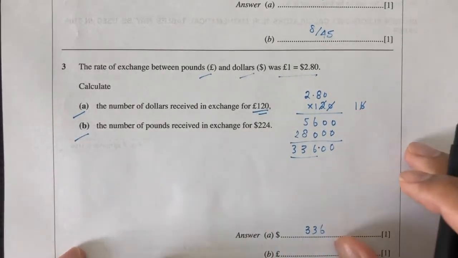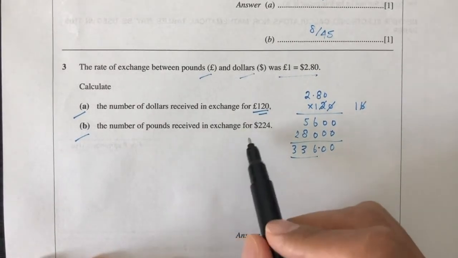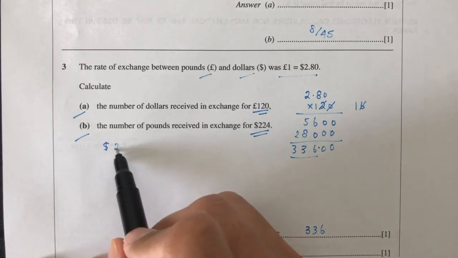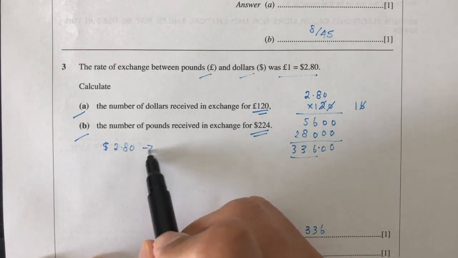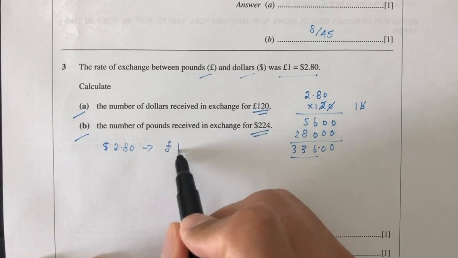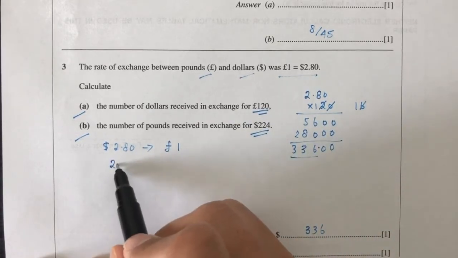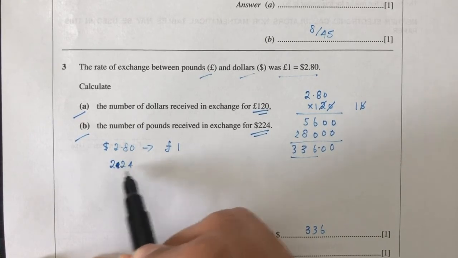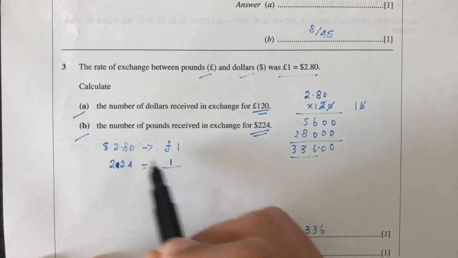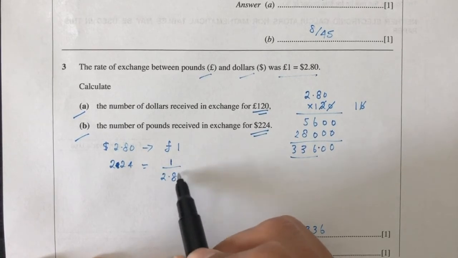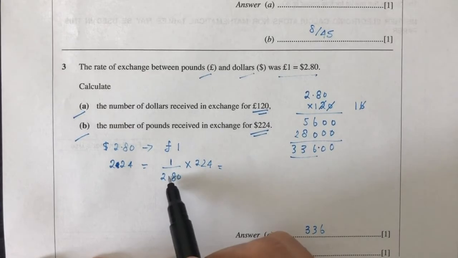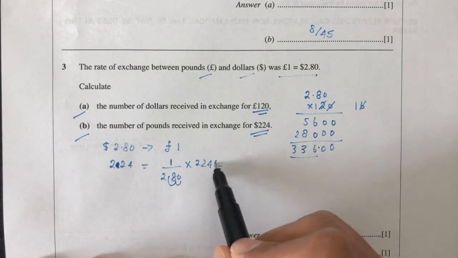Now for part B, find the number of pounds received for exchange of $224. So we know that $2.80 equals 1 pound. It's given to us here. Now for 224, there's no decimal here. It becomes 1 divided by 2.8 times 224. So we have to move 2 decimal places. We have to add 2 zeros.